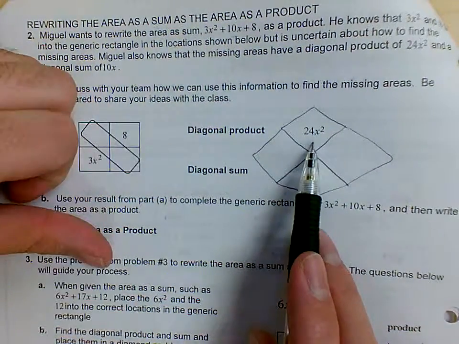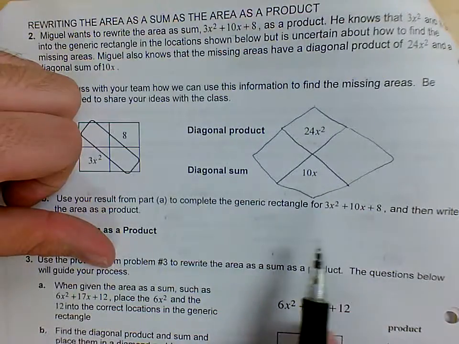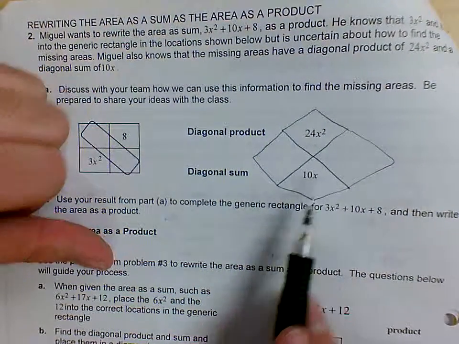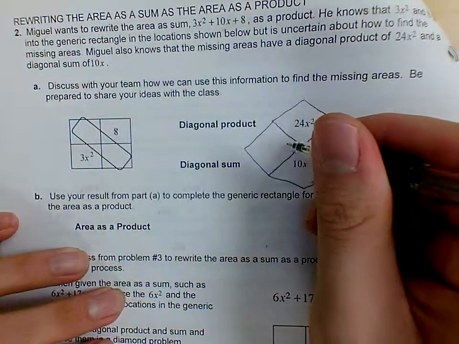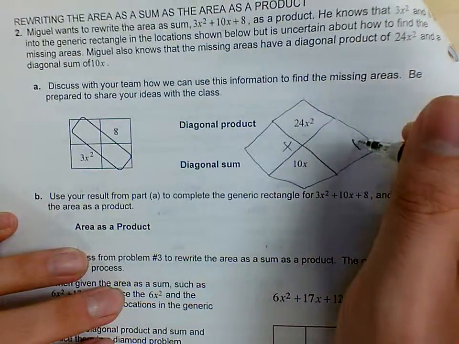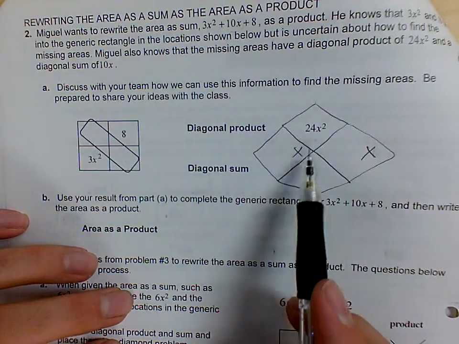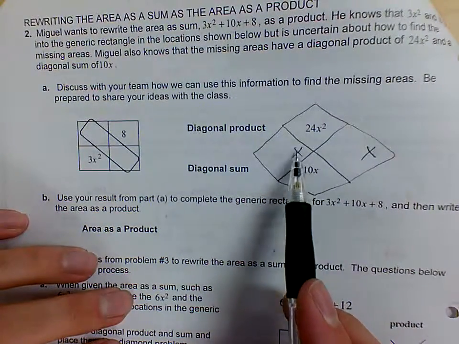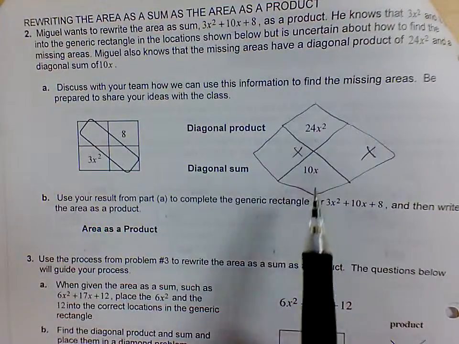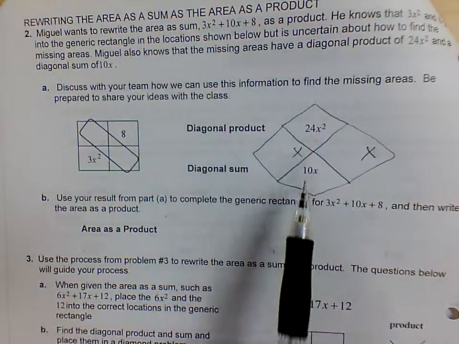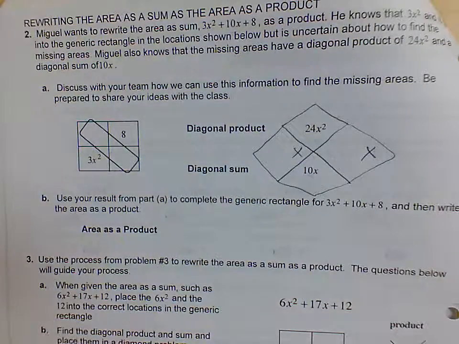So what two numbers are going to multiply to get the top and what two numbers are going to add to get the bottom? If you think about what it has to be, it has to be something with an x and something with an x, since x times x is x squared, and then x plus x is going to give you just the 2x. Right, we want that to be 10, not 2.